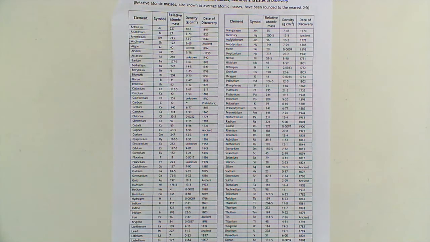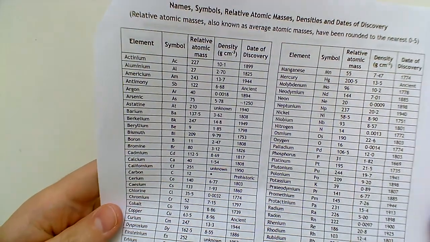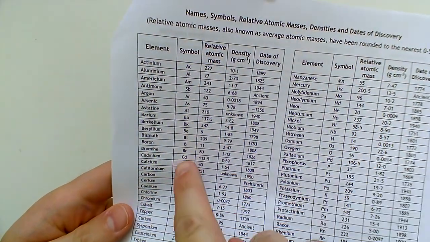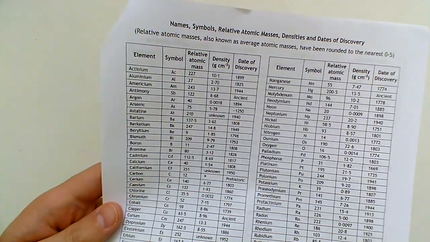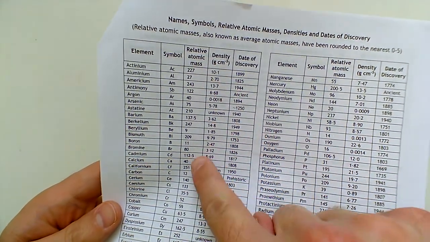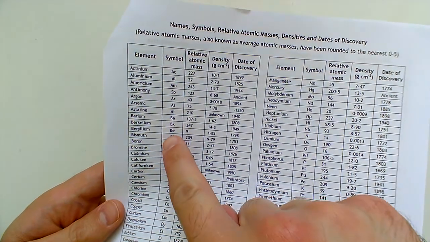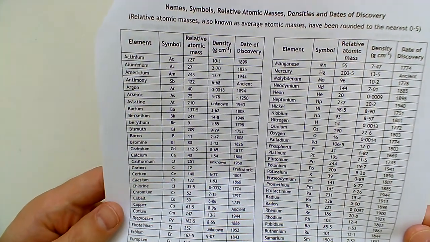Now the page looks like this. You've got the symbols for the elements in the second column, and you've got 2 rows of that, and then the relative atomic mass. So you're going to be looking at the symbol and the relative atomic mass, and that's what you're going to use.